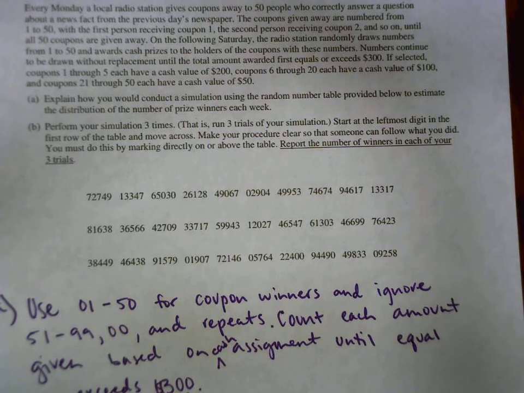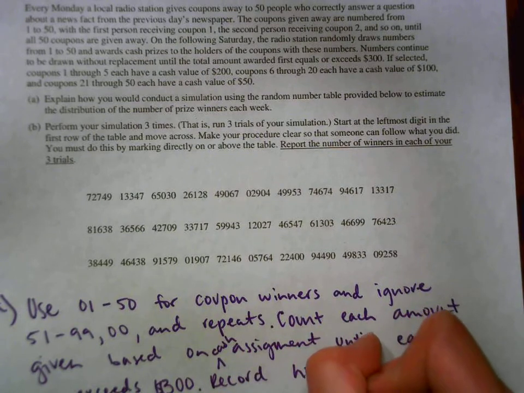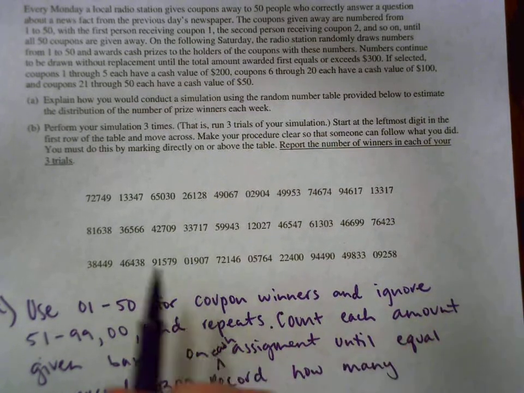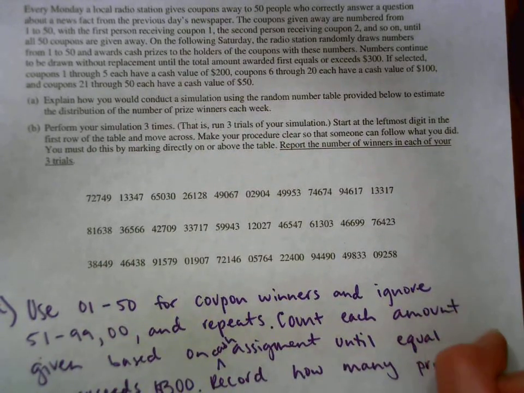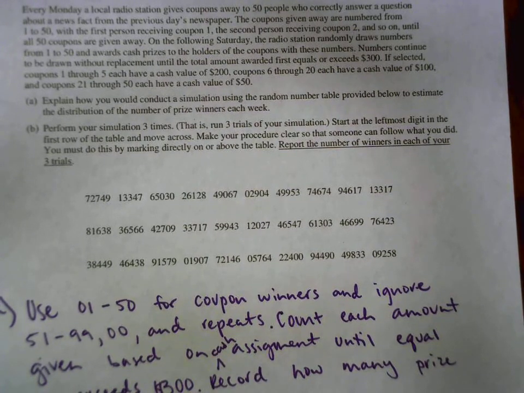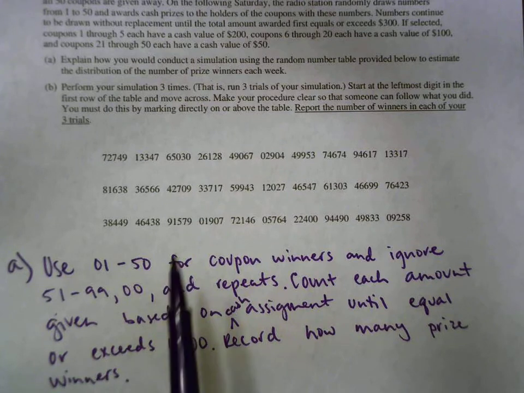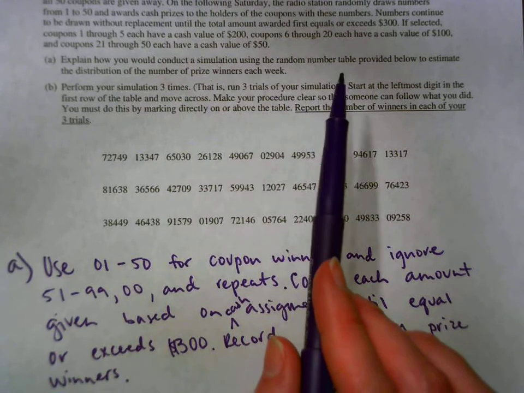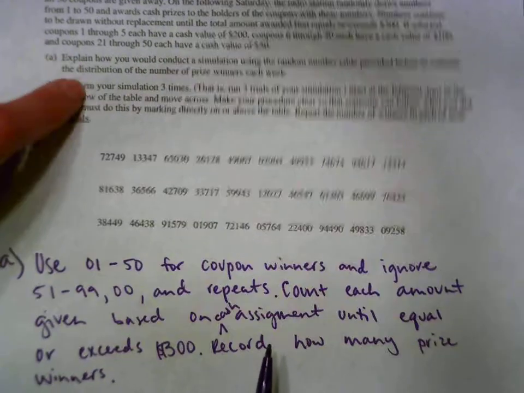And then we will record how many, because what do we care about? The number of prize winners each week. Record how many prize winners. And technically you would repeat that process, but you just have to describe one simulation. So that is explain how you would conduct your simulation using a random number table provided below to estimate the number of prize winners. So always at the end say record whatever you're interested in.